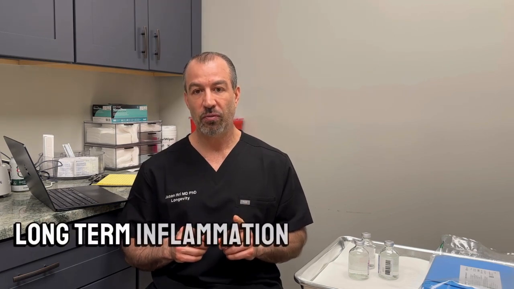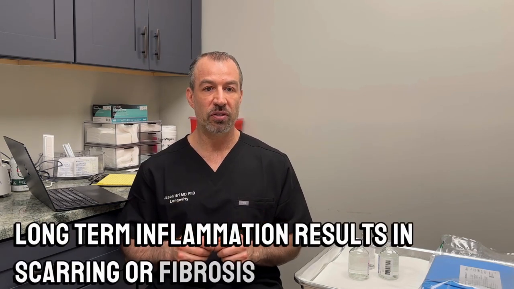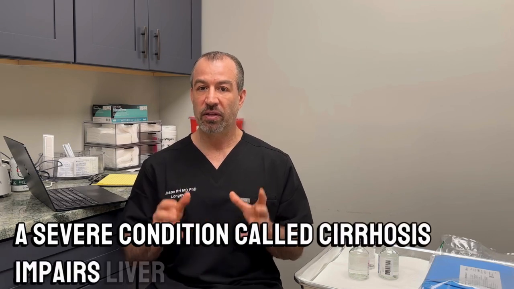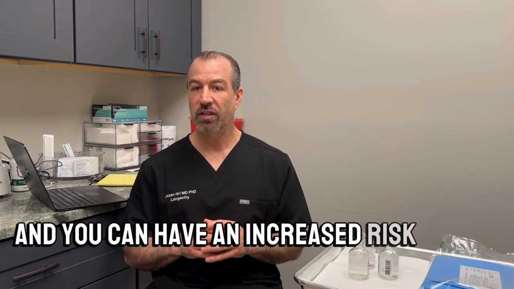Long-term inflammation results in scarring or fibrosis of the liver. A severe condition called cirrhosis impairs liver function, and you can have an increased risk of liver cancer.